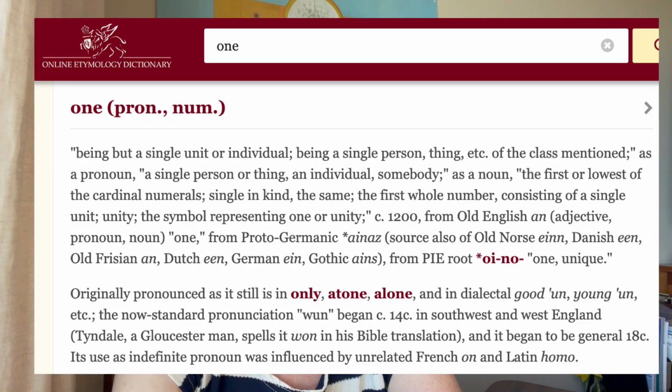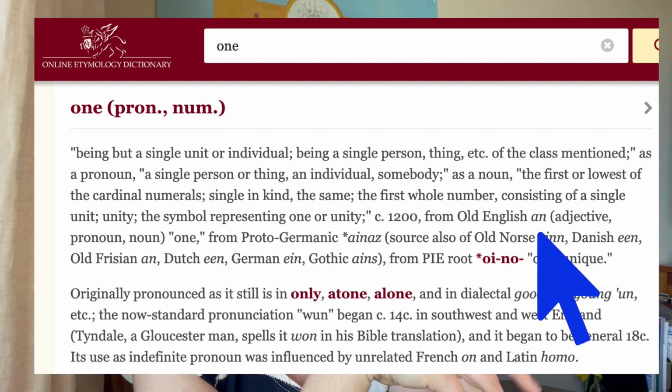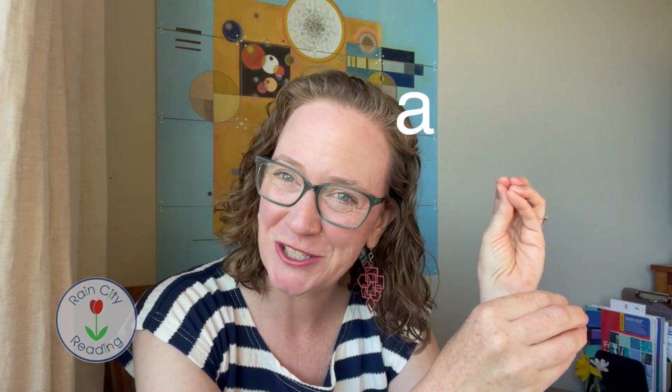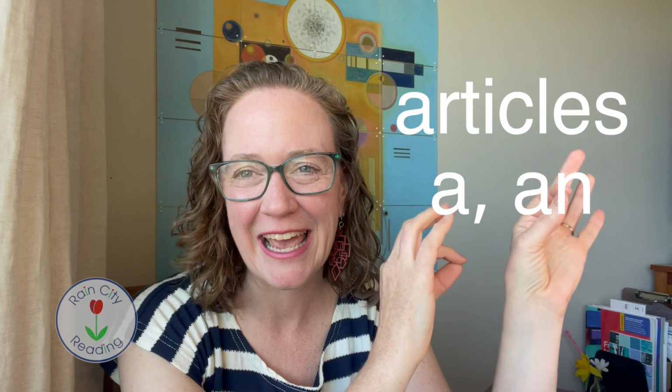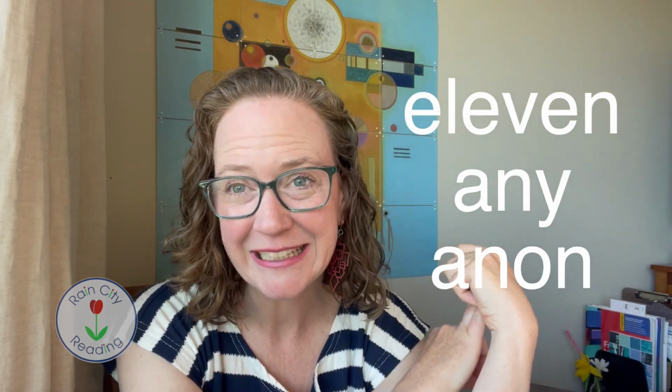One came into English around 1200. There was an Old English word that actually has given us "an," like "I have an elephant." I don't. And so those articles, like "I have an orange, I have a banana," the A and the AN, those are relatives of the word one. Some of the other broader relatives include words like eleven, any, anon, and some other fun ones.